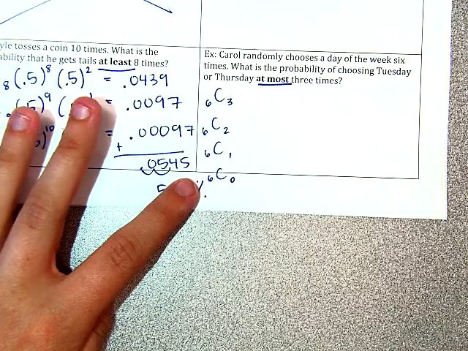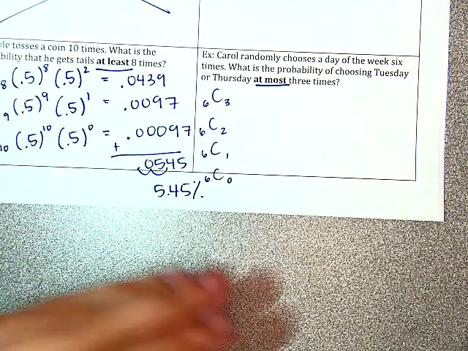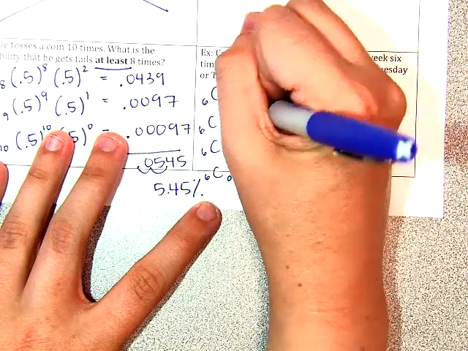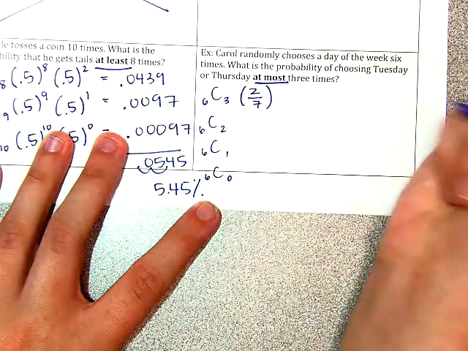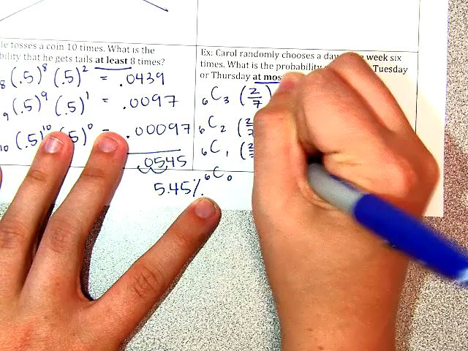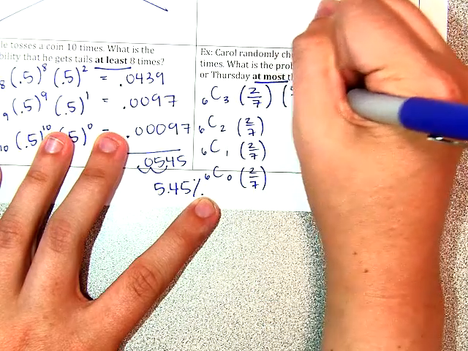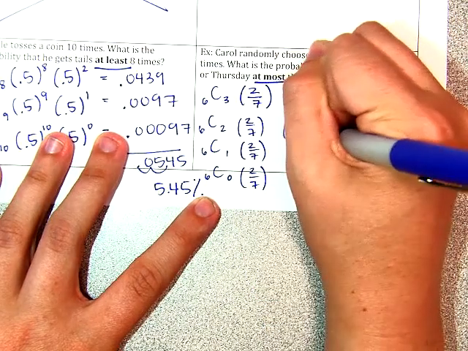So I want at most 3. What's my probability of success? Well, my success is if she chooses Tuesday or Thursday. So that's 2 of the days out of 7 days during the week. So that's going to go here. My failure then would be 5/7, the rest of the days.